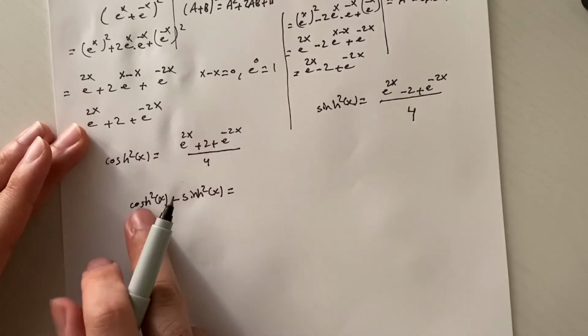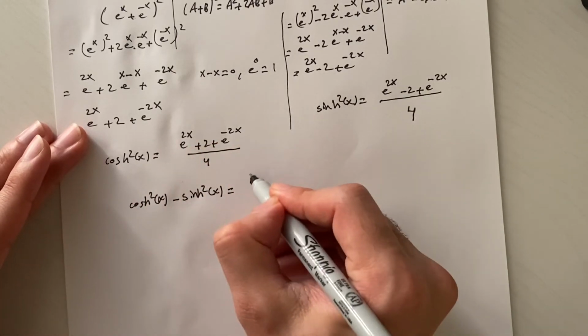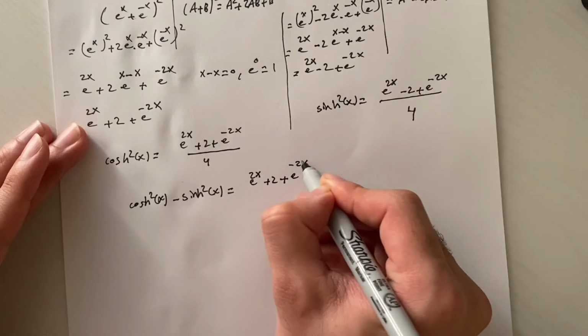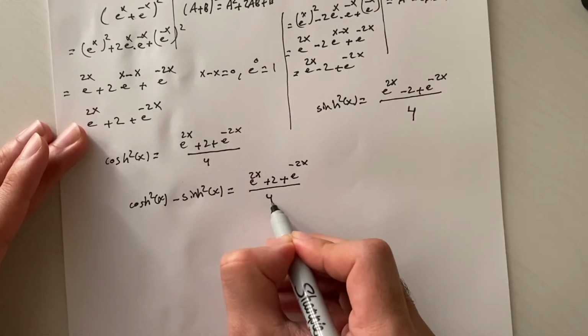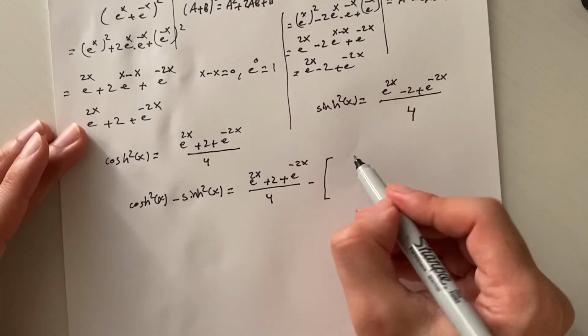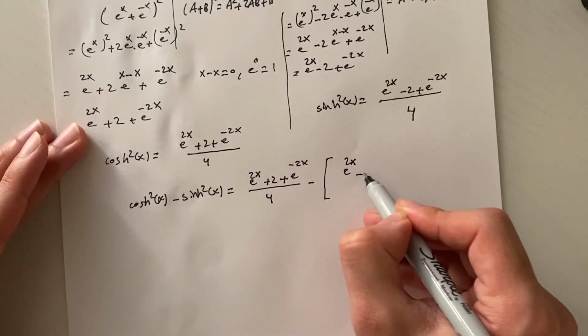And now what we can do is plug in the terms we found for each, cosh square of x and sinh square of x, and do not forget the negative sign in front of sinh square of x.